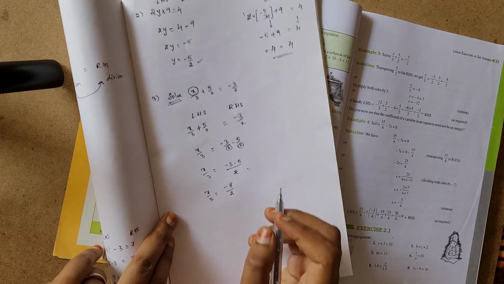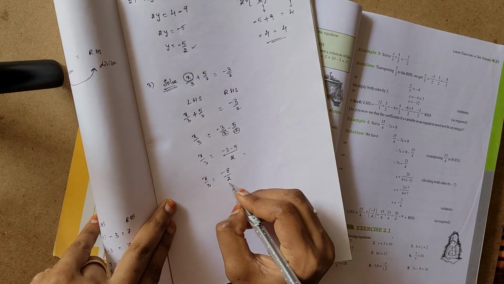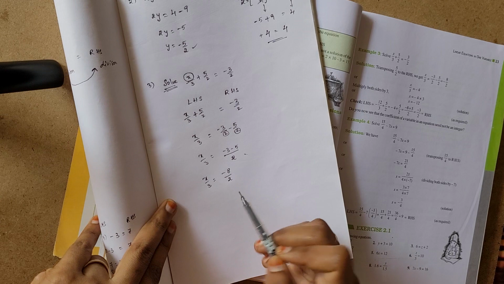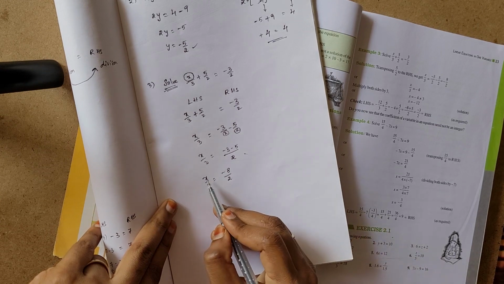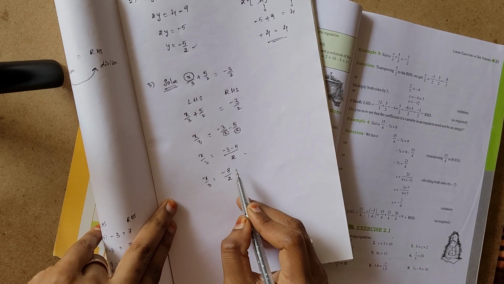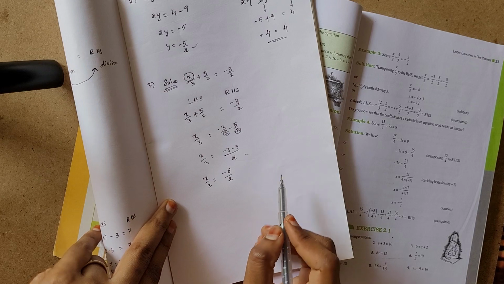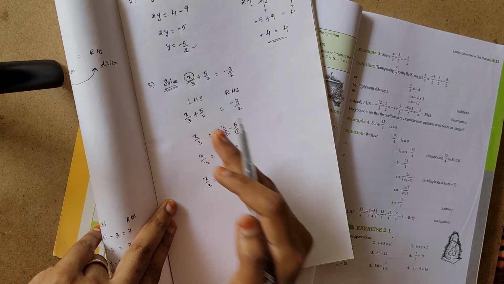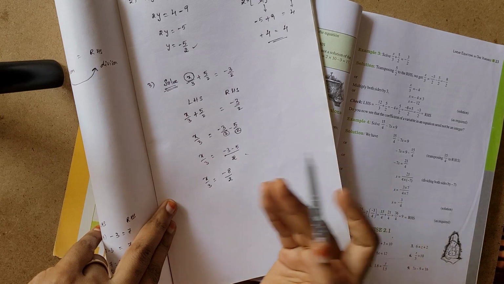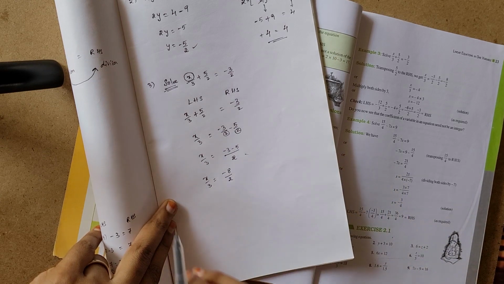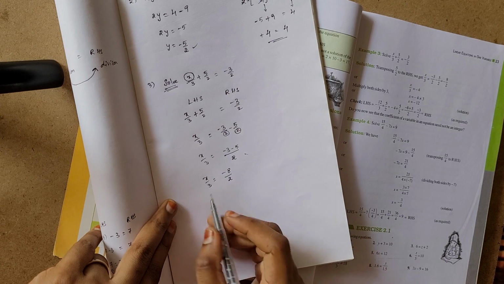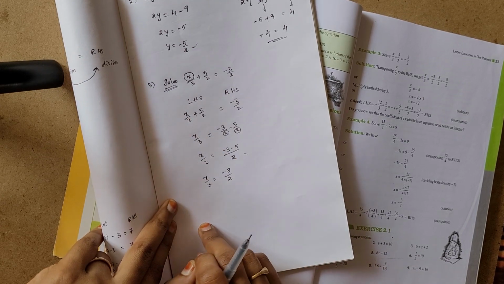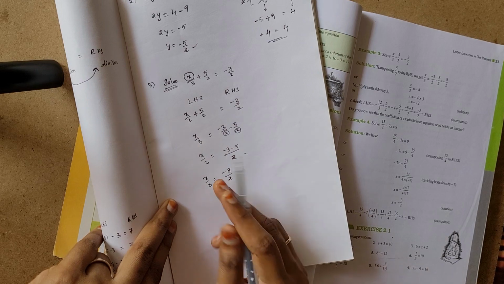Until we get a single fraction or single number on one of the sides we will do this process, because to find the value of x we should solve the equation. Whatever numbers there are, we will send them one by one to the other side until we get a single variable on one side. It can be LHS or RHS, but for ease of solving I am taking the LHS side.